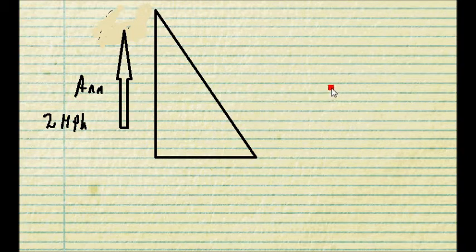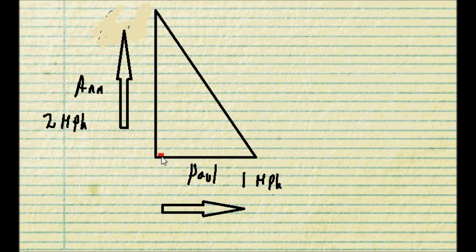And then we have that Paul is traveling west, at, let's say, 1 mile per hour. And they started at the same point. Both of them started at this point here at the same time.